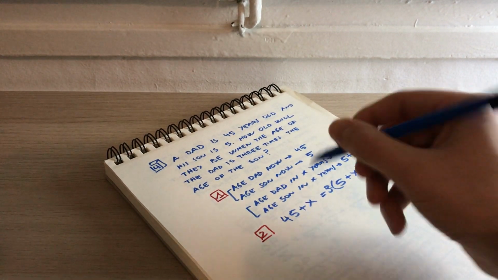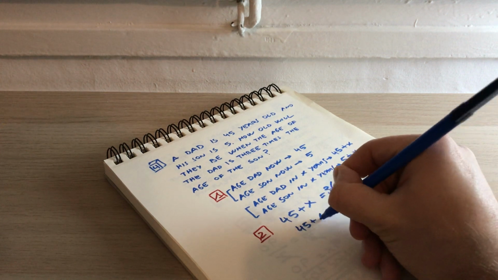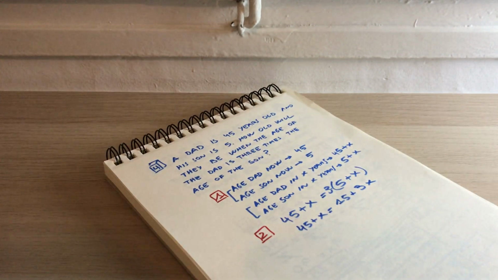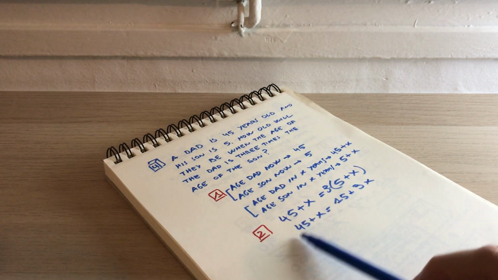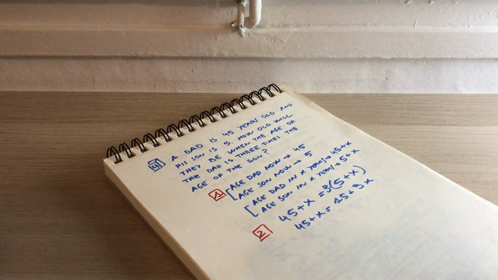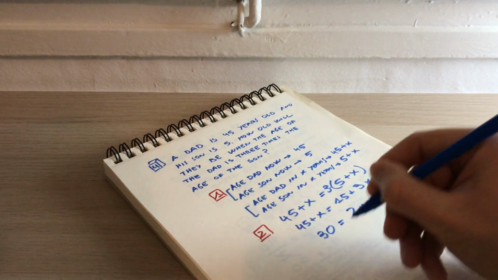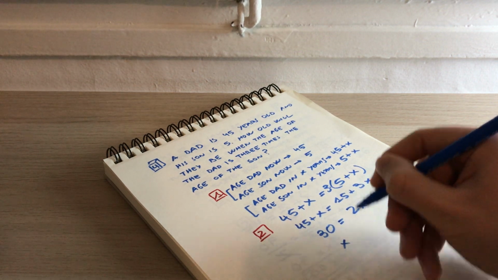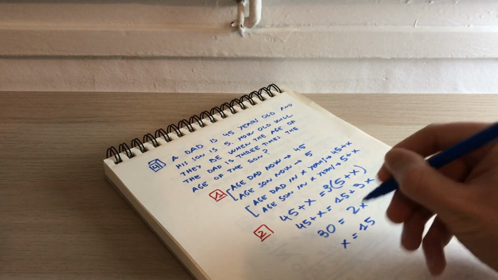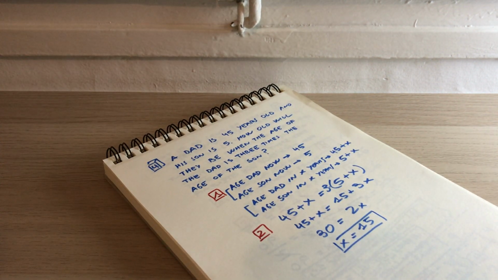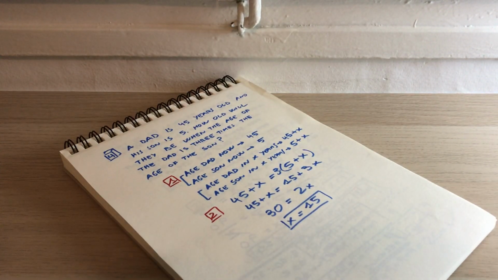We need to do the brackets first. Okay, and now we have the equation, so we can move the numbers here, and the x on the other side is the same. So this is going to be 30 and this is going to be 2x, so x is going to be 15. Okay, so that is x. And in this case that is the solution as well.